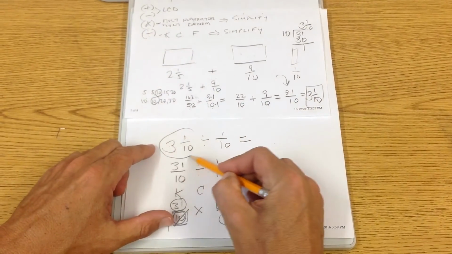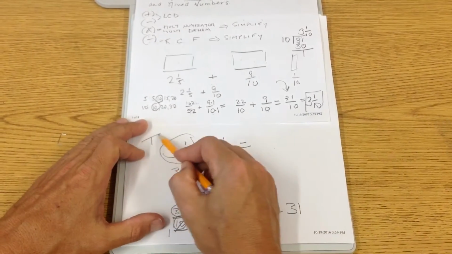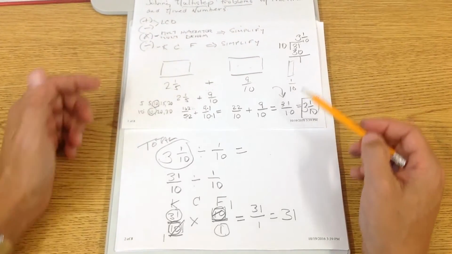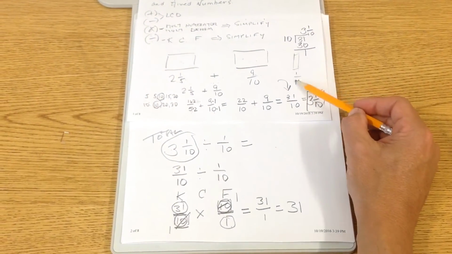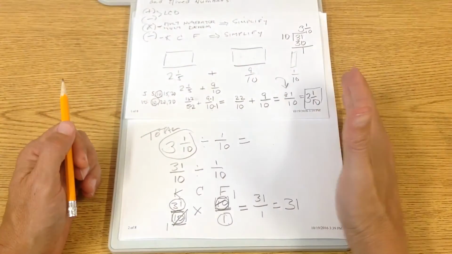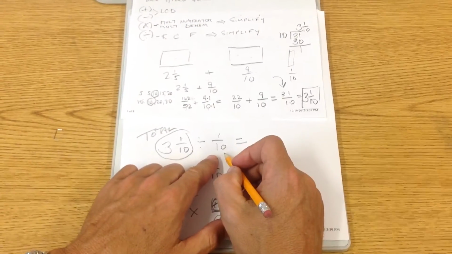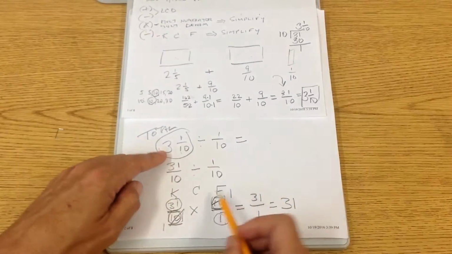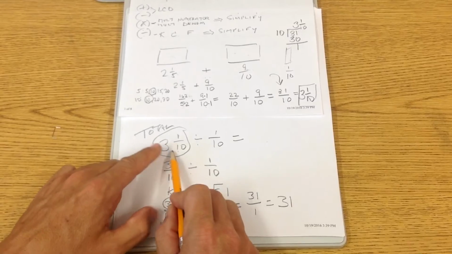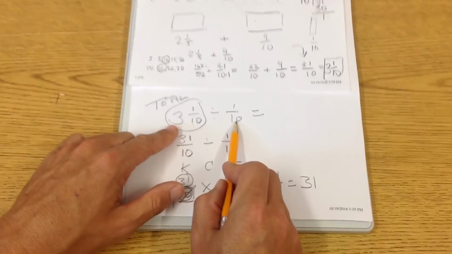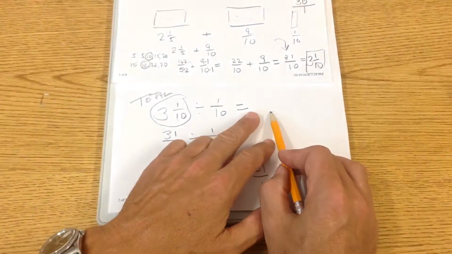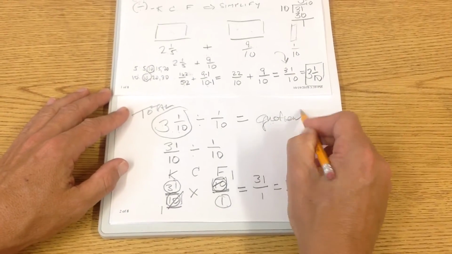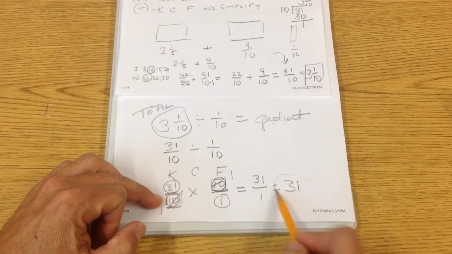Once I get the total, the question says that I'm going to cut my wrapping paper into equal strips of 1/10 of a yard. So if I'm dividing my total into 1/10 of a yard, how many 1/10ths of a yard can I get out of 3 1/10? So that becomes division. When they give you the total and you divide it equally into parts, you get the answer, which is called the quotient, by the way. And the answer here is 31.